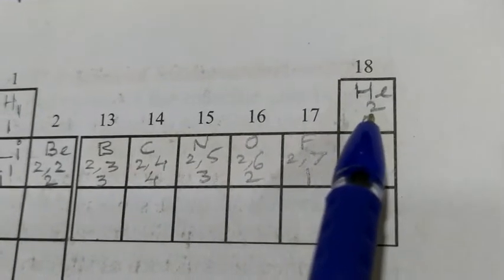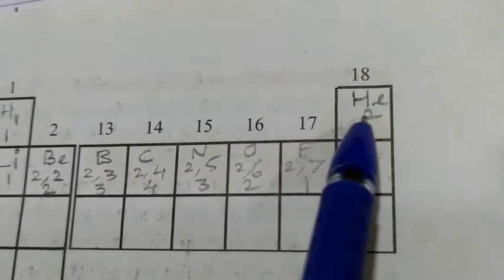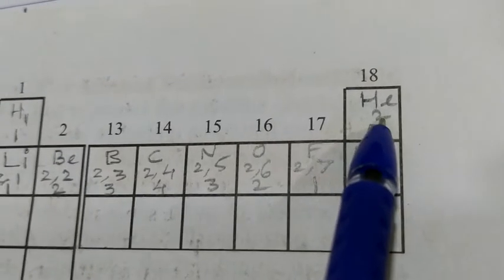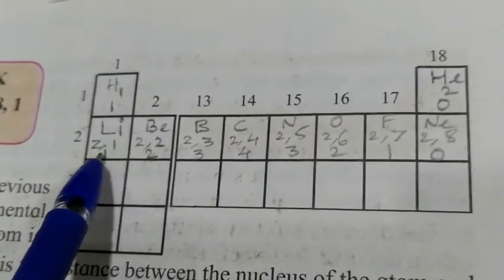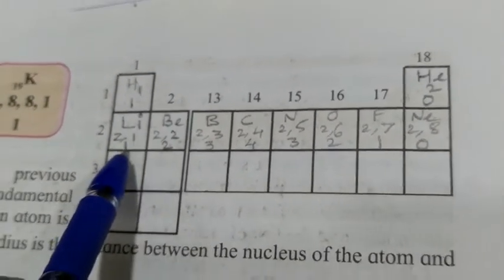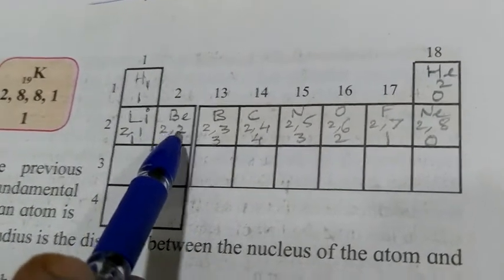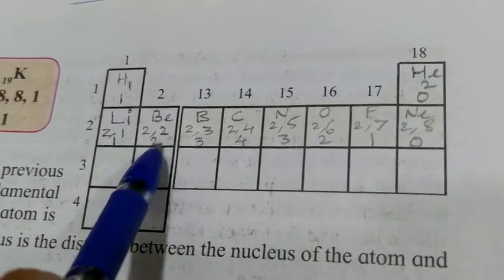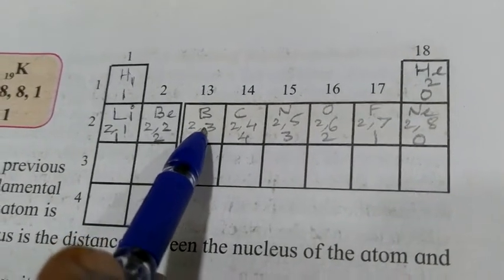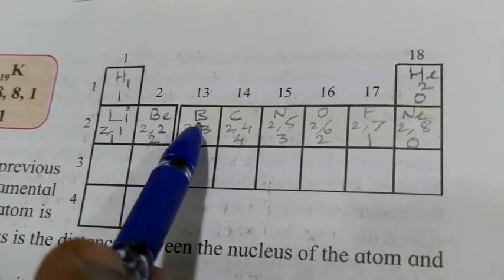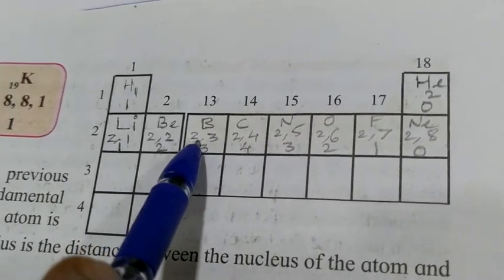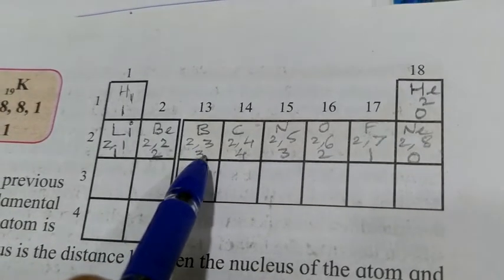Similarly, take helium, the second element of period 1. Helium is atomic number 2, and the valency will be 0. Then come to the second period, lithium, atomic number 3, so 2 and 1, and valency is 1. Then beryllium, atomic number 4, so I can write 2 and 2 electrons, and valency is 2. Then come to the 13th group. The period is the same, but the group is 13. The atomic number is 5, boron, 2 and 3 electronic configuration, and the valency will be 3.